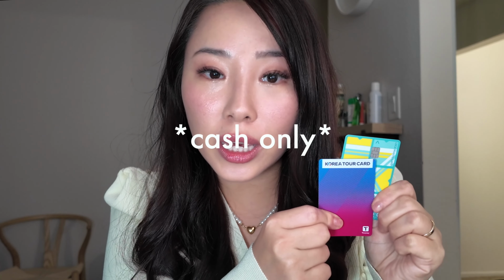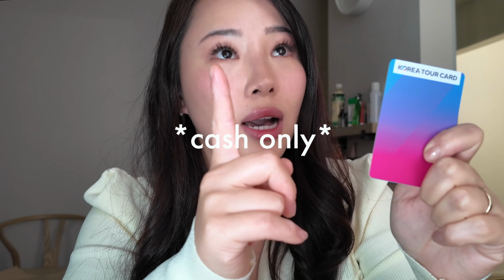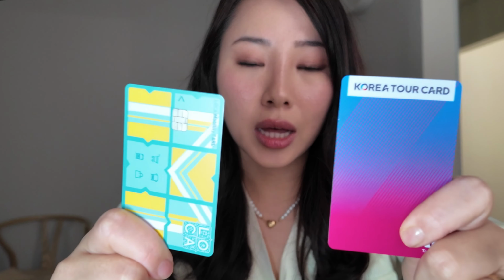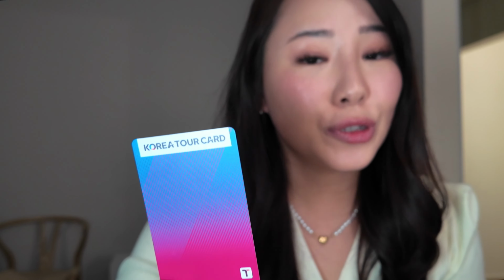You have to put money in here. You're going to charge this card, and this is cash only. If you want to put money in this card, you have to pay in cash. So this is where the cash comes in. You load this up. I would put about 20,000 won, which is about $17 US. With that amount, you should be good for a few days.